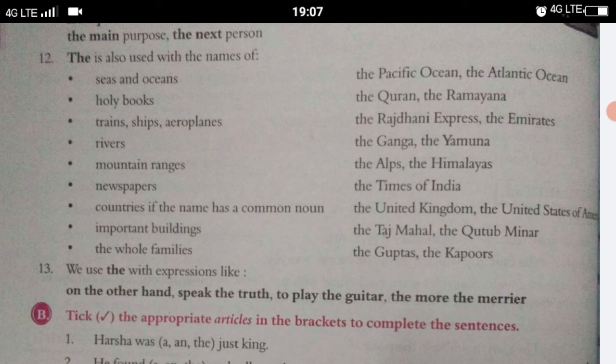Important buildings like the Taj Mahal and whole families like the Guptas, the Kapoors. We also use the with expressions like on the other hand, speak the truth, to play the guitar, the more the merrier.